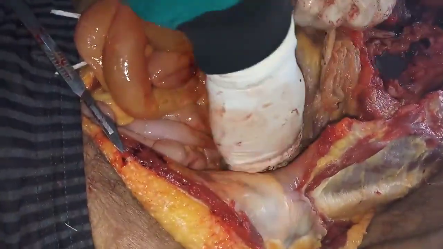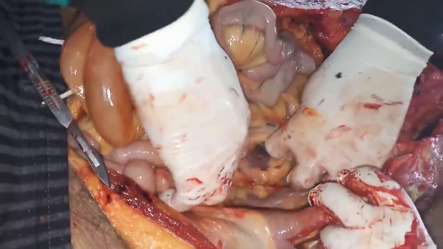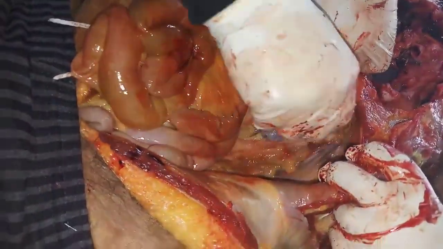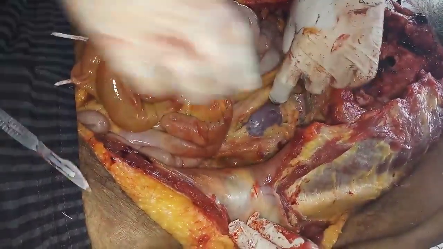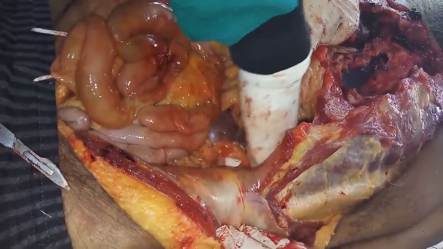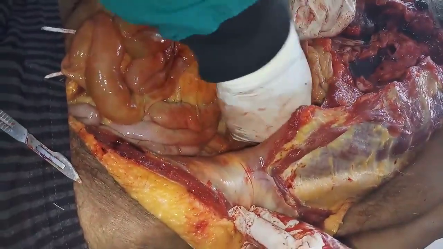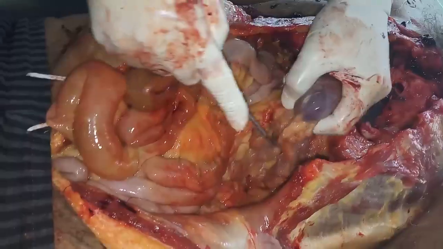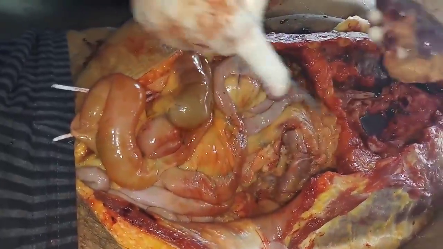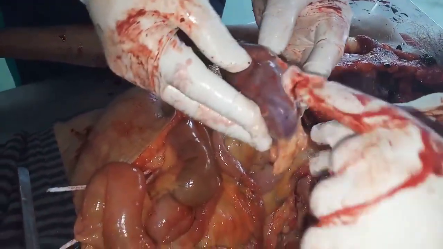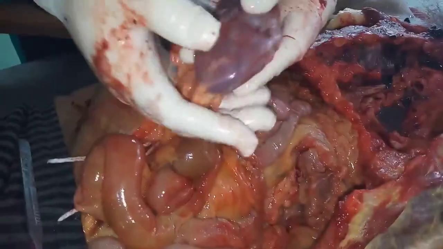So this is the kidney of the other side you can see. This is the kidney of the other side. Again small cysts are there on this surface also. Okay.